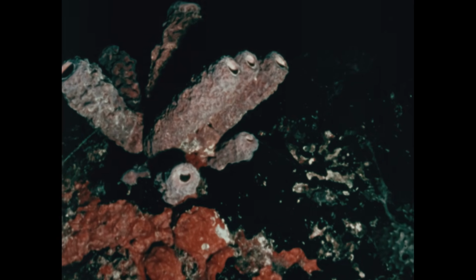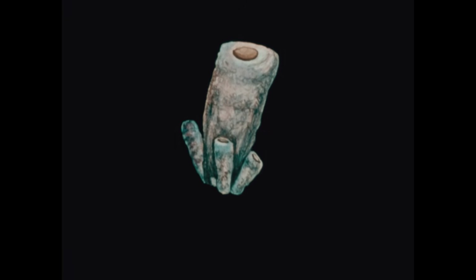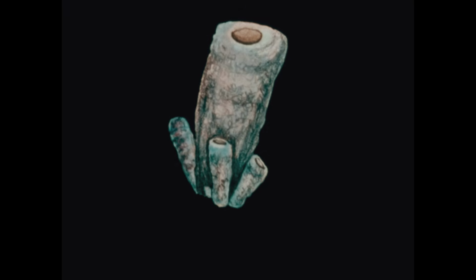The final way sponges reproduce is by asexual budding and branching. If a branch is torn free, it can grow into a new, complete individual. The sponge's remarkable ability to regenerate is second to none among animals, and it has long been an important research interest to science.